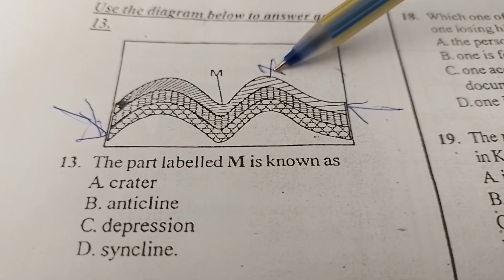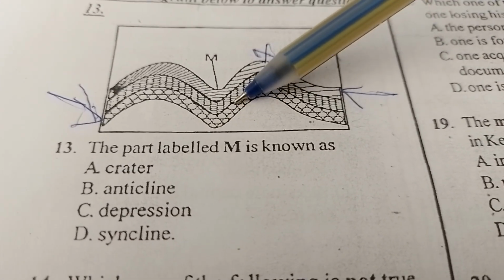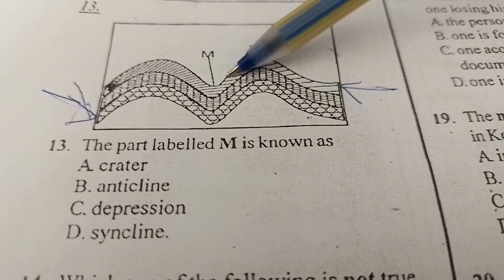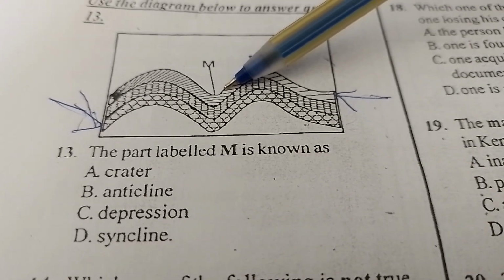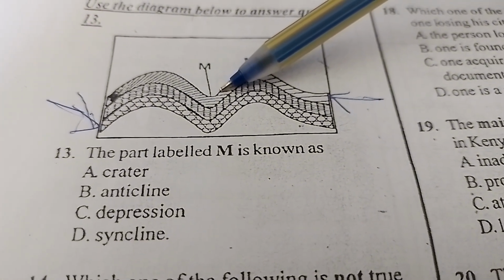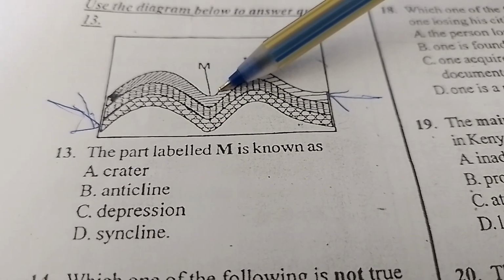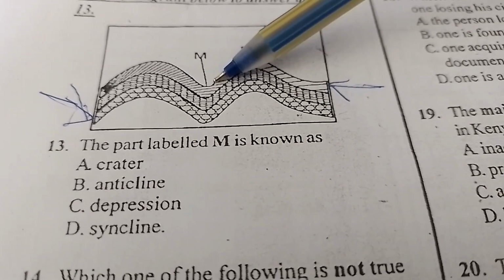The part marked X is anticline. So the part labeled M is syncline. Examples of these mountains in Africa: we have the Atlas Mountains in the northern part of Africa, the Drakensberg Mountains in the southeastern part of South Africa, and we have the Cape ranges on the western side of the southern part of Africa.